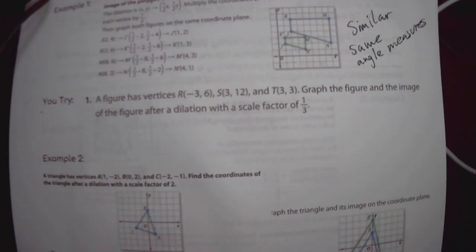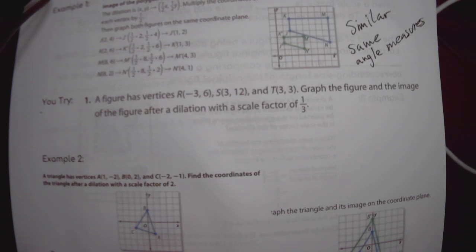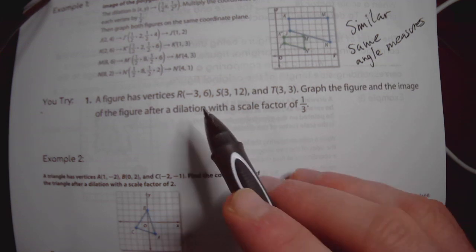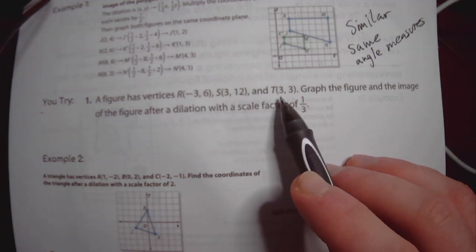All right. Now I want you to try doing this in your notes and see what you get. A figure has vertices R(-3, 6), S(3, 12), and T(3, 3). Graph the figure and then the image of the figure after a dilation. Obviously, this isn't on graph paper, but it should be.